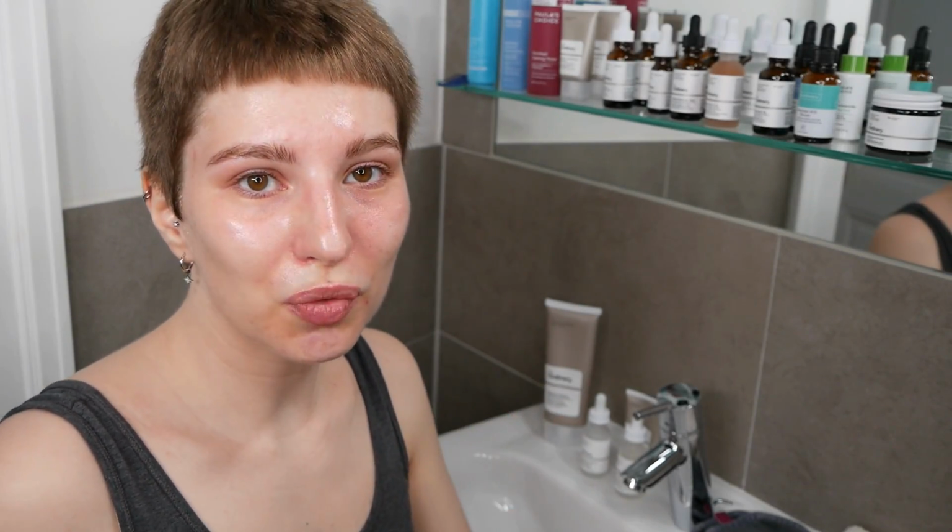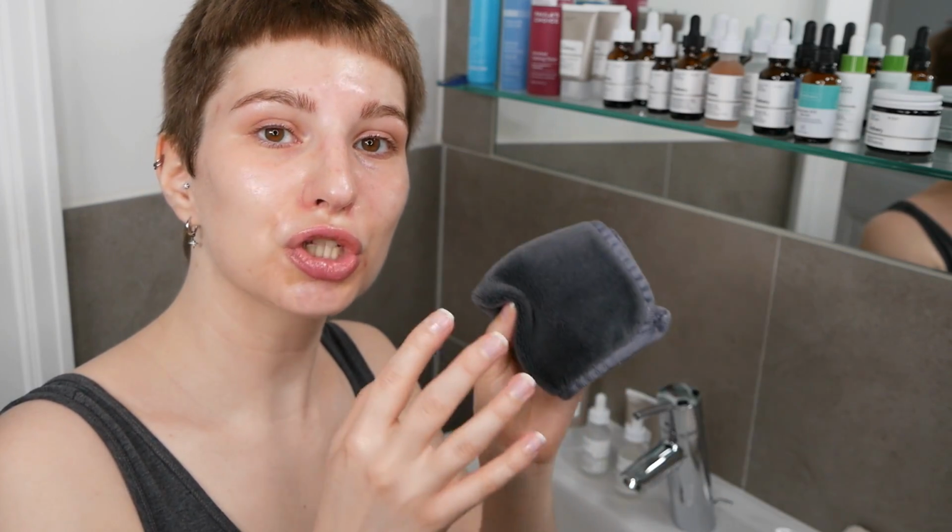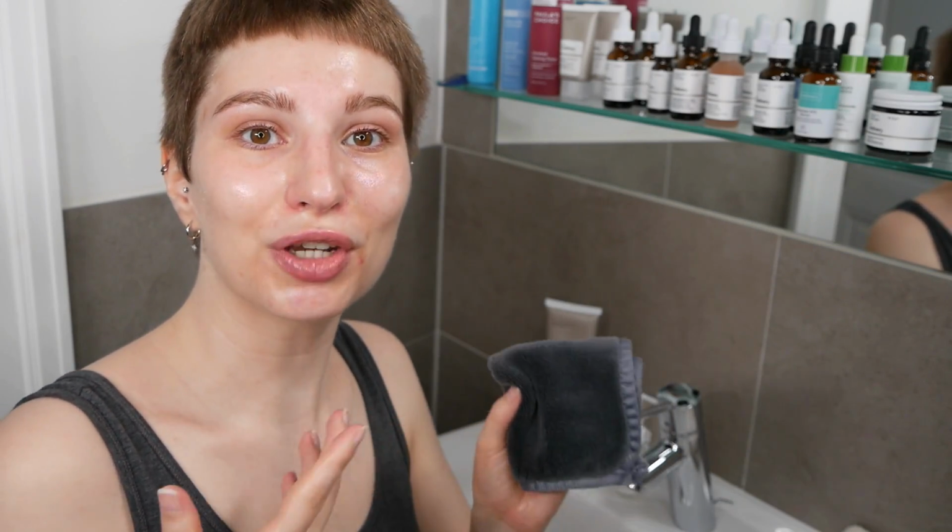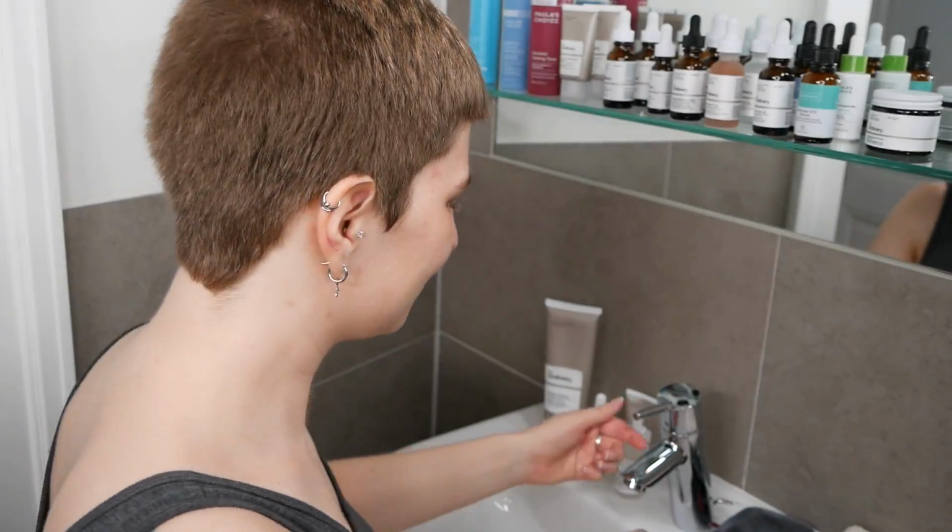So, and now I'm going to rinse it off with water. If you want to, in between you can use a fresh cloth which you wet to remove the cleanser. Make sure that you remove it properly.